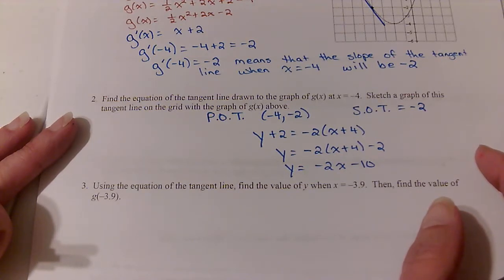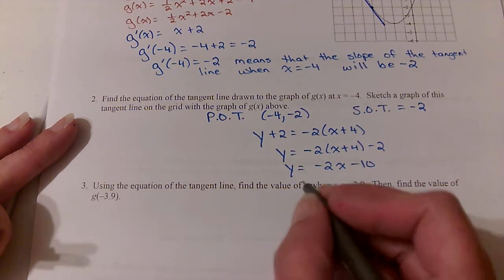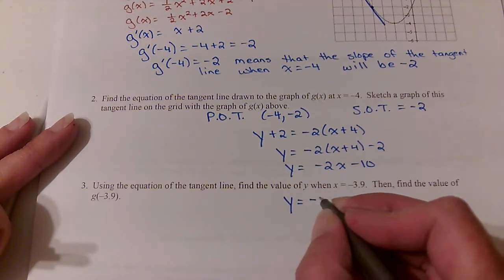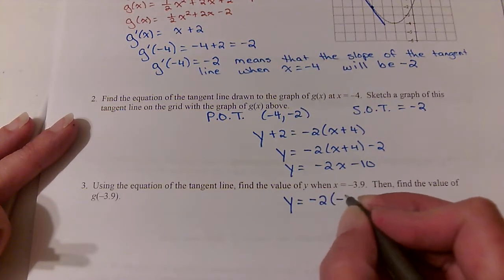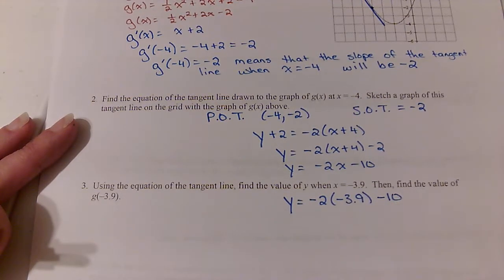Using the equation of the tangent line, find the value of y when x is -3.9. So, y equals -2 times -3.9 minus 10.